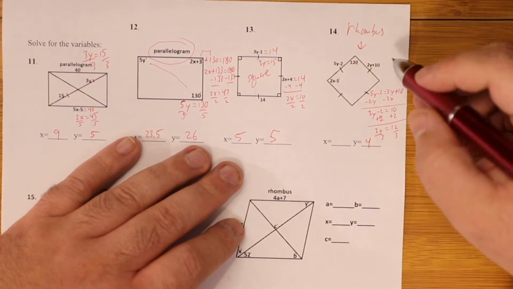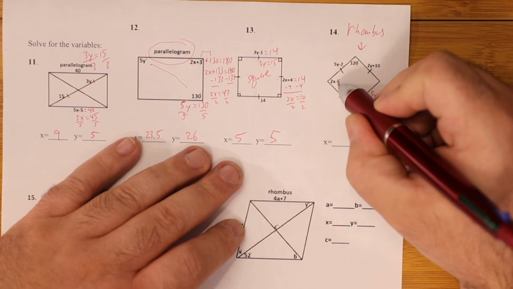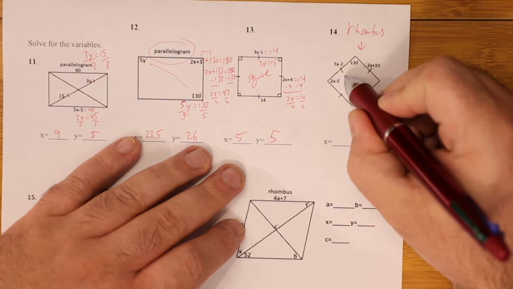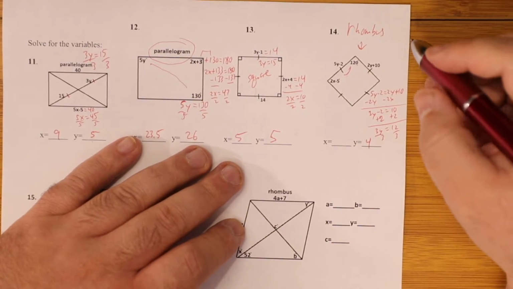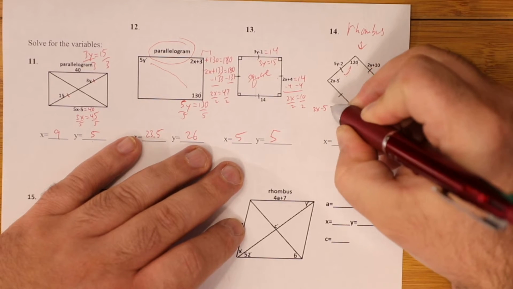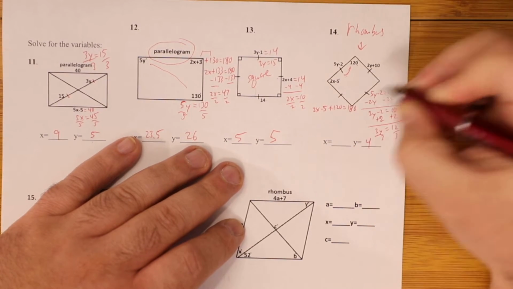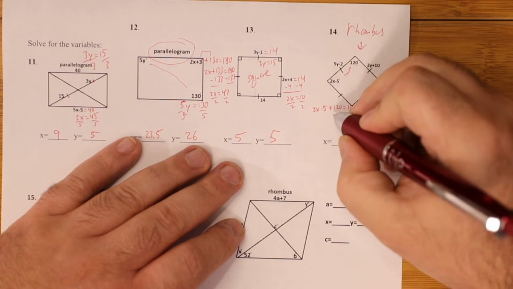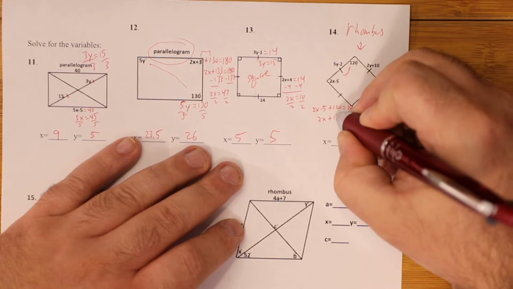For the x side of things, you got to watch out. This is not a square. You can use the rule for the parallelogram, but not the one for the square. That's not equal to 90. These two are supplementary because they're right next to each other. So 2x minus 5 plus the 120 together make 180. Then you're going to combine these two together. You're going to get 2x plus 115.